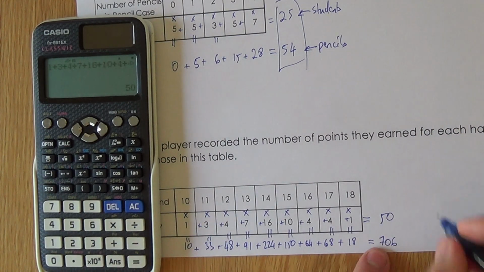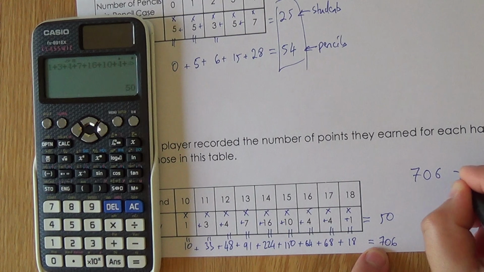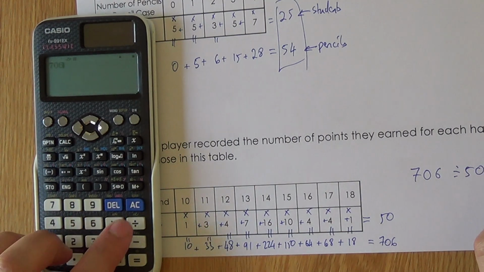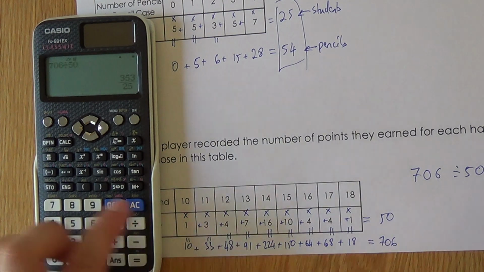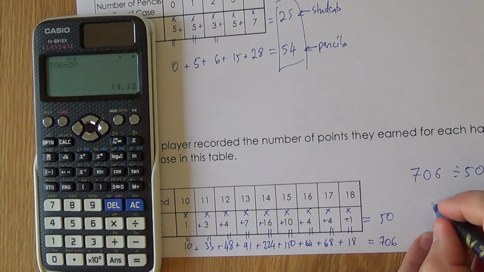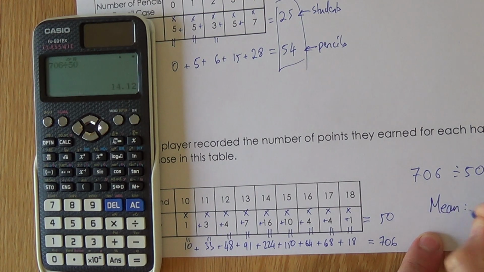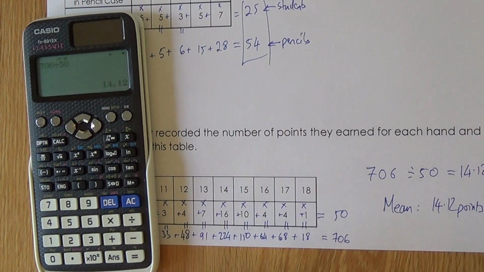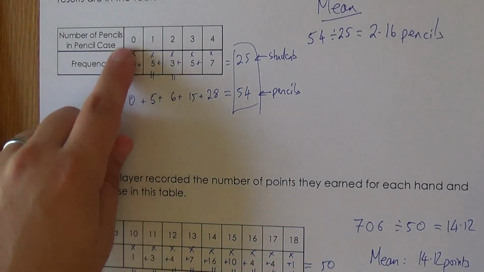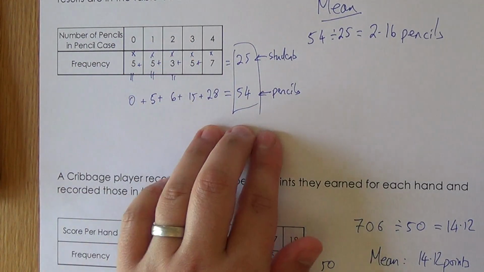So the calculation we need to do is the total number of points divided by the total number of hands played. So 706 divided by 50 is 14.12 points per hand. So the mean is 14.12 points. Okay, so from a frequency table it takes a few steps to find a mean, but it is there. Multiply and then add the totals.